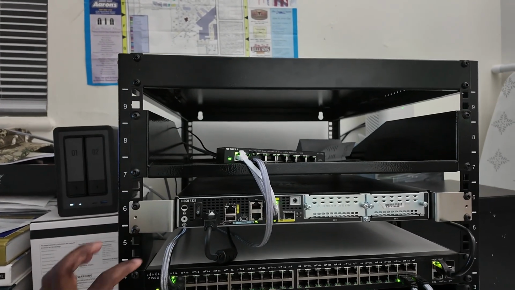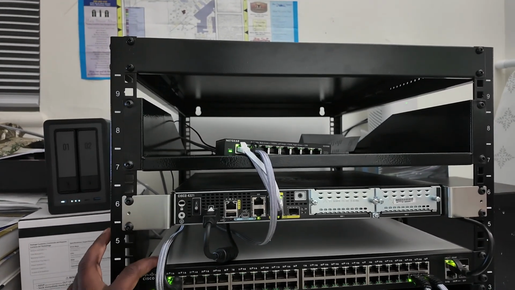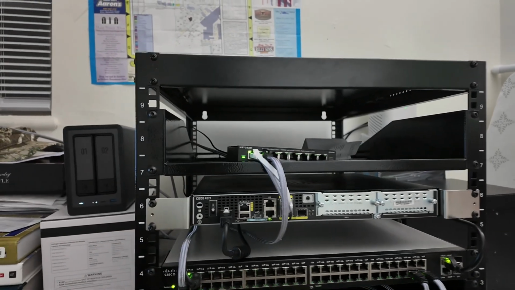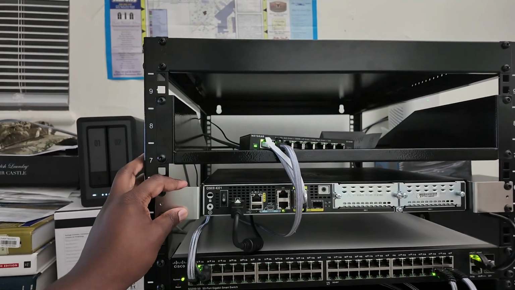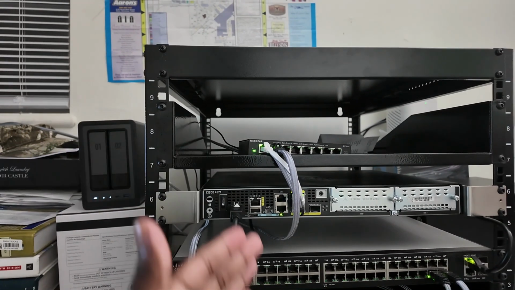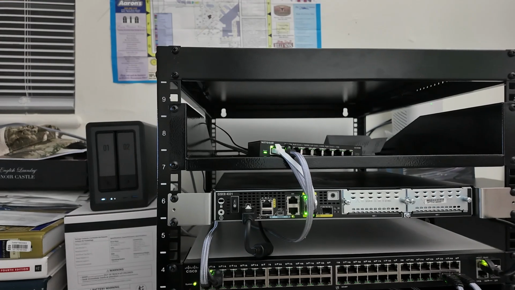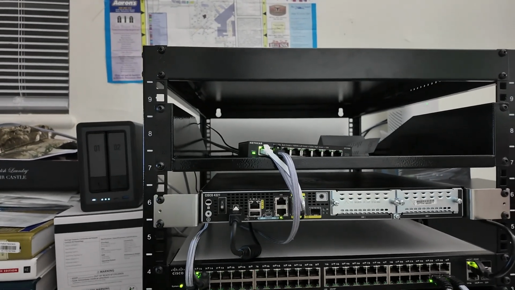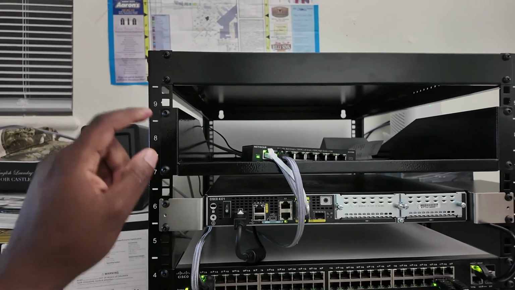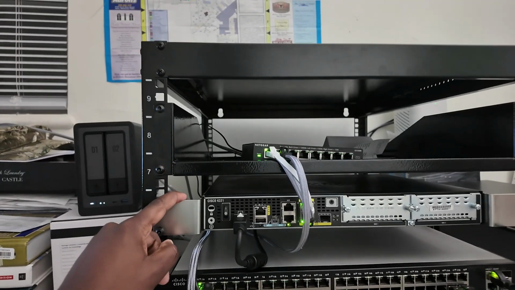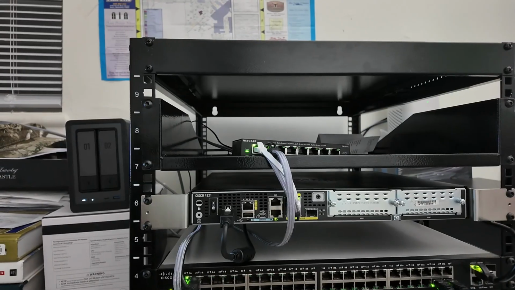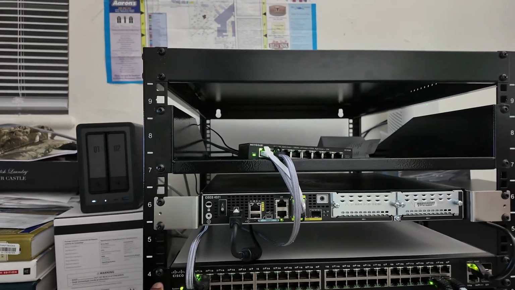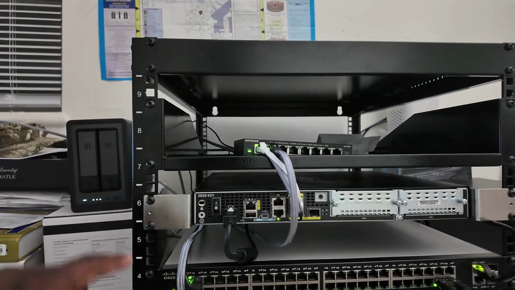So once again, this one uses MAC addresses to send data from one device to another within the same local area network, while this one connects devices from different networks or VLANs or subnets, and it uses IP addresses. And again, it has an IP address table. This one has a MAC address table.